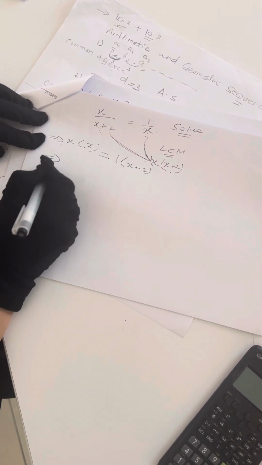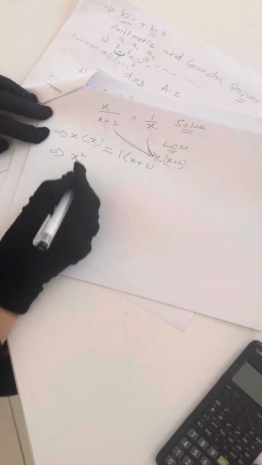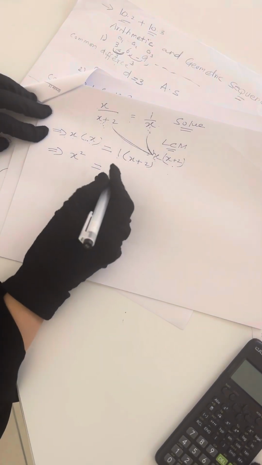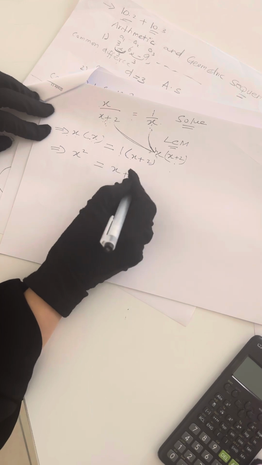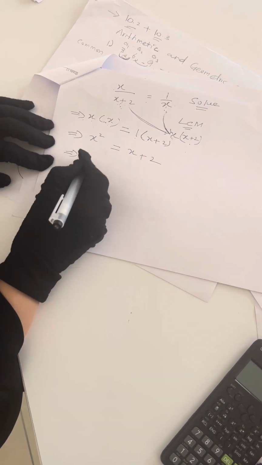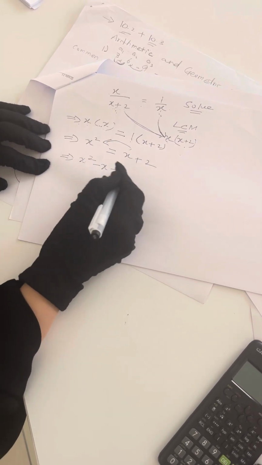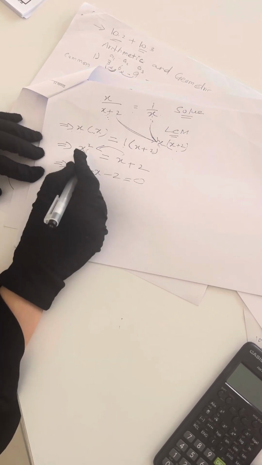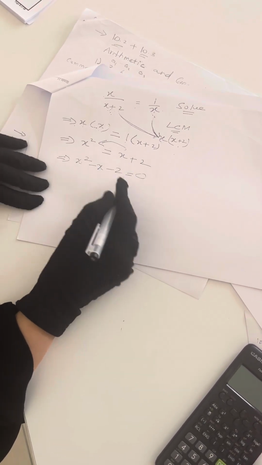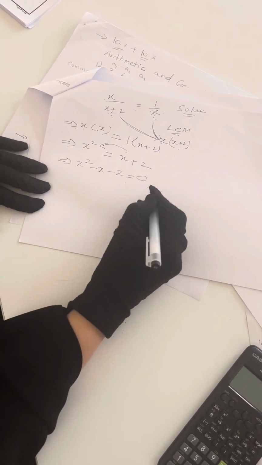How will we solve? X times x is what? X square equals 1 times x is x, 1 times 2 is 2. Now because this is a quadratic equation, you have to make it equal to 0. So x square minus x minus 2 equals 0. Quadratic means x power 2. Whenever in the equation you have x power 2, you have to make the equation equal to 0. And then you can solve by calculator.